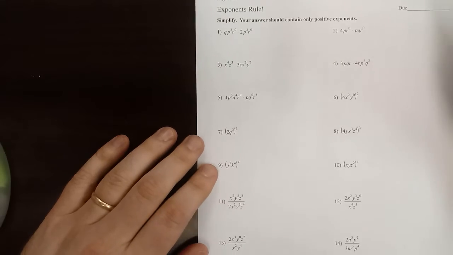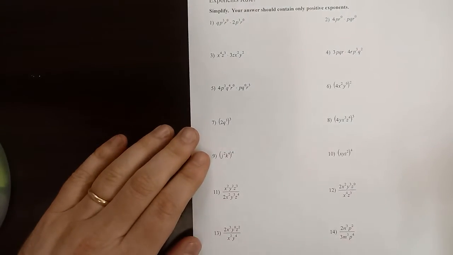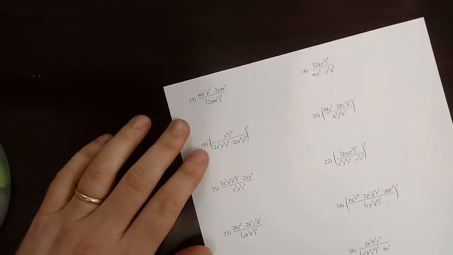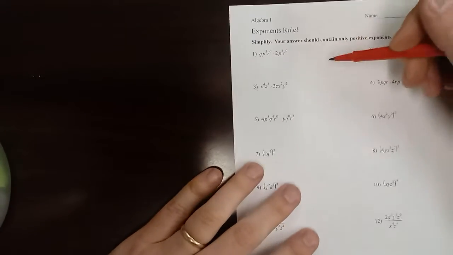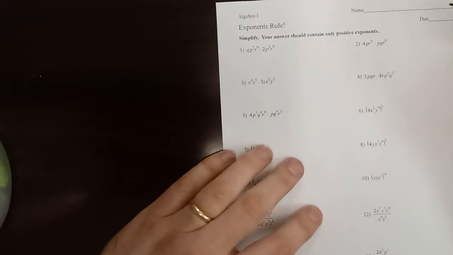So I'm just going to go down and I'll do the odds. I might even hit the back for you. It shouldn't be too long though. It's not a whole lot for us to unpack here.